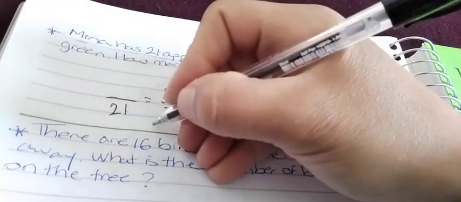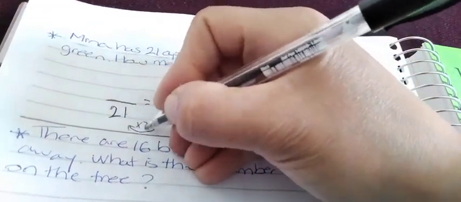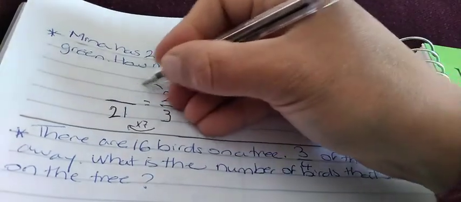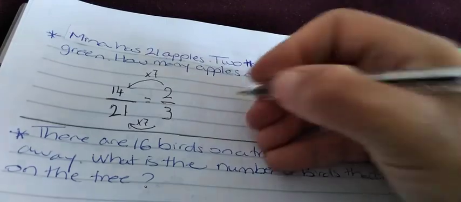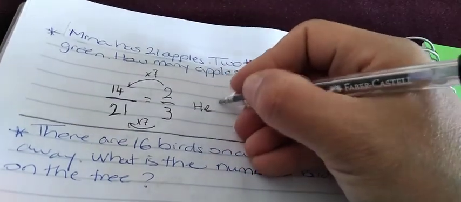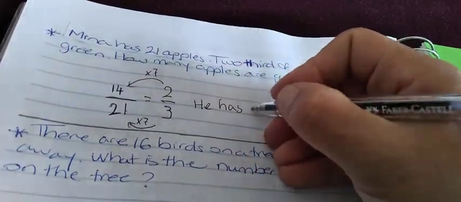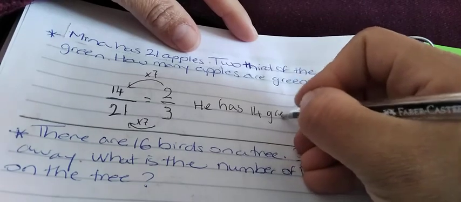3 times 7 equals 21, right? So 2 times 7 will be 14. So he has 14 green apples.